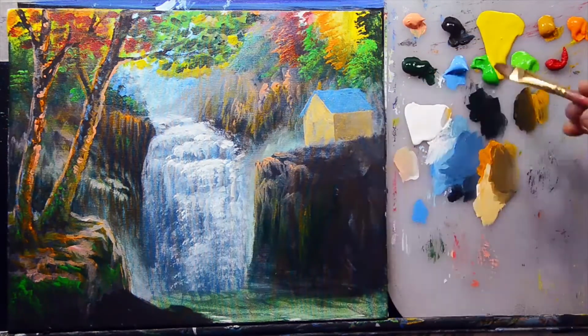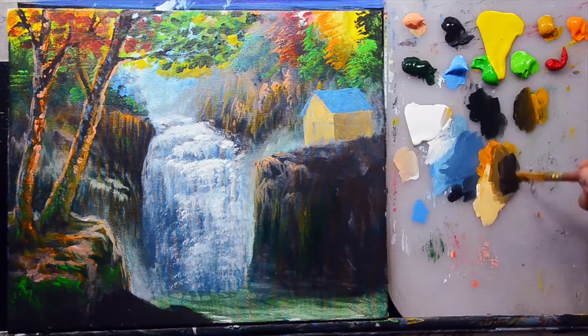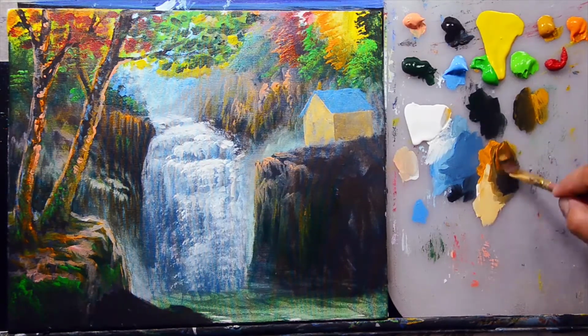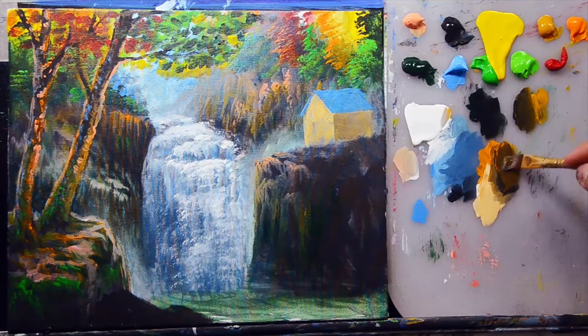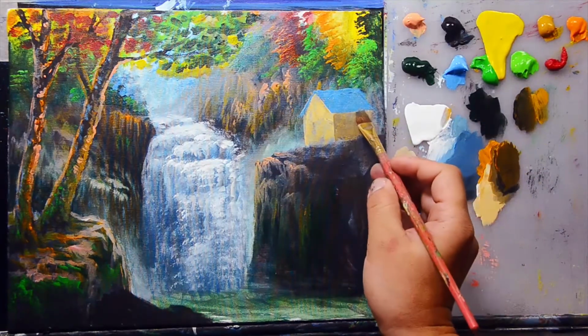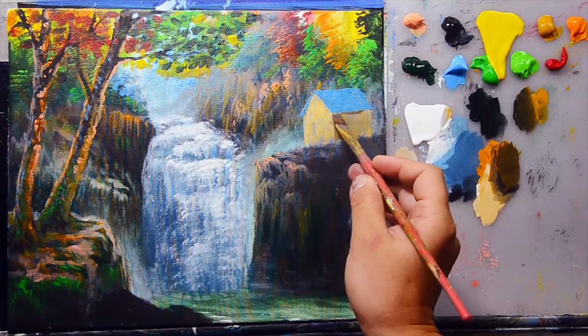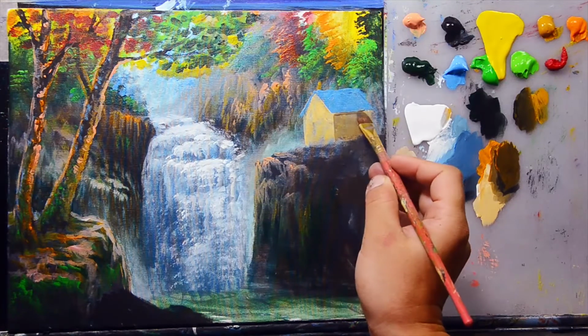That one there. Then this one I'm going to add more dark color, and also the cadmium orange. I'm going to paint this one also for more dark color, or the shading of this here. That one there.